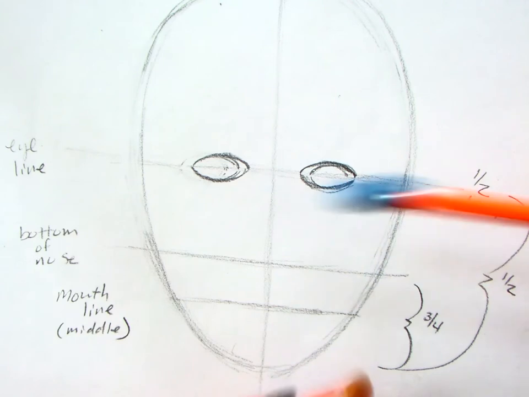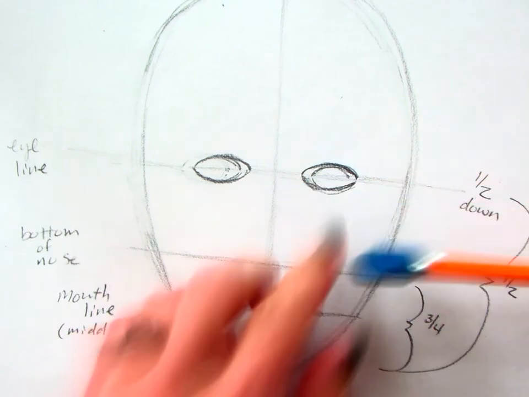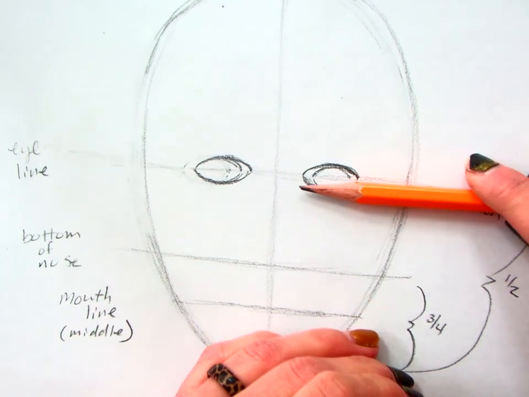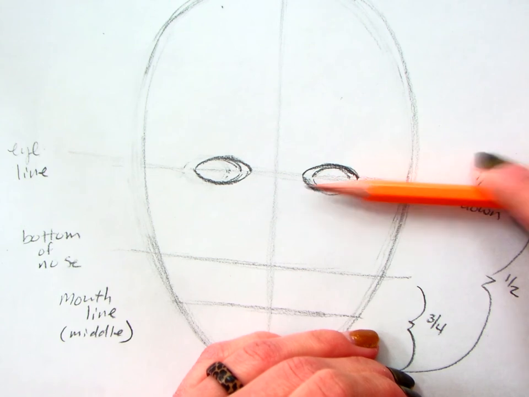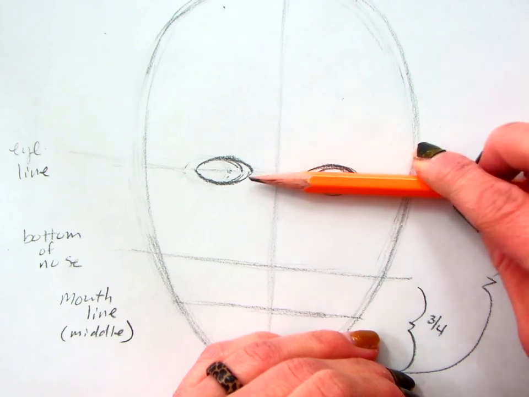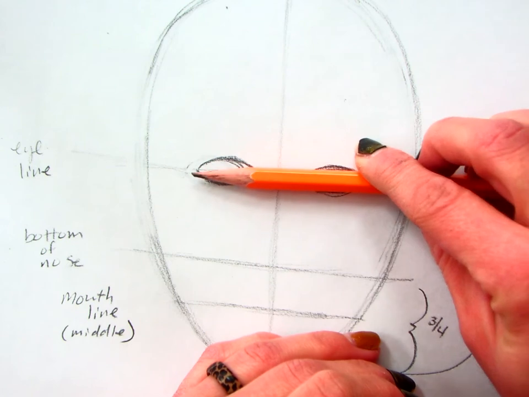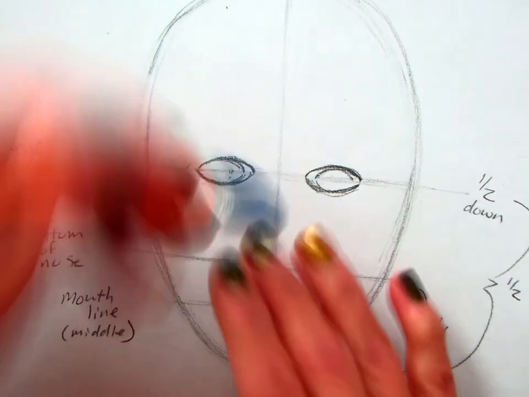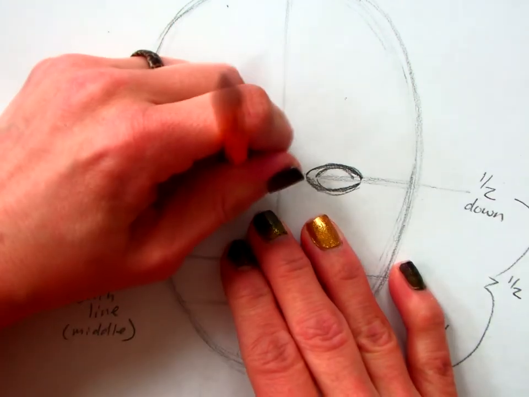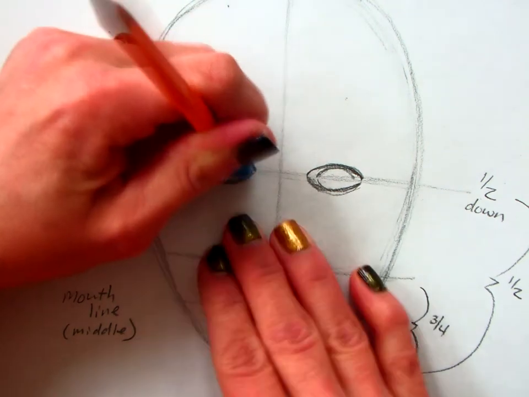So that's probably a little bit longer now. So now I've got about, that's probably a better size. So, adjust eyes.